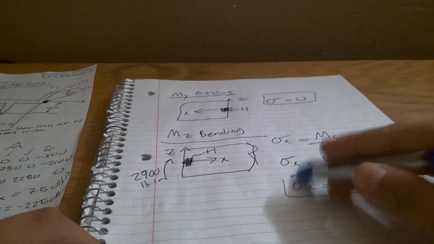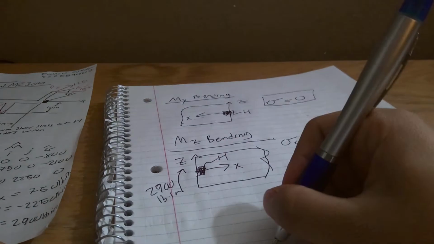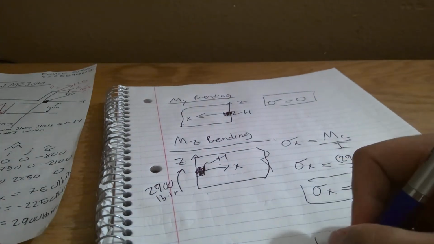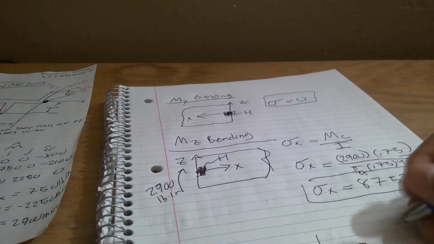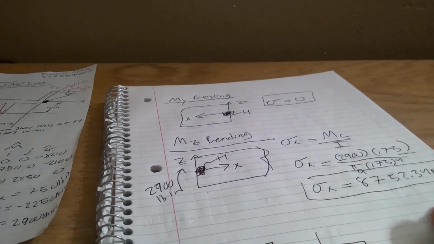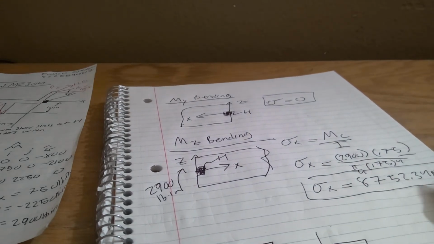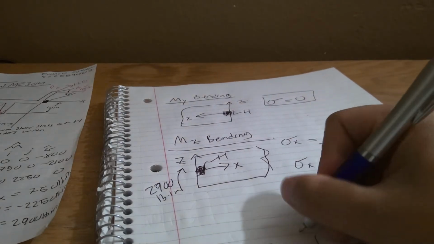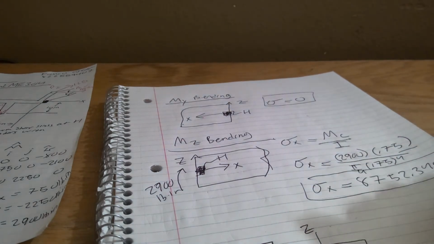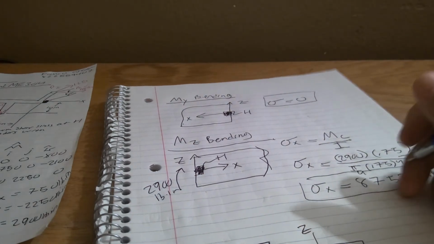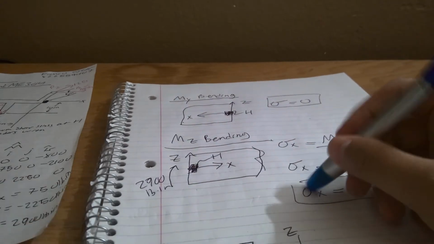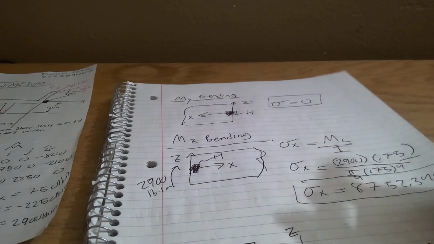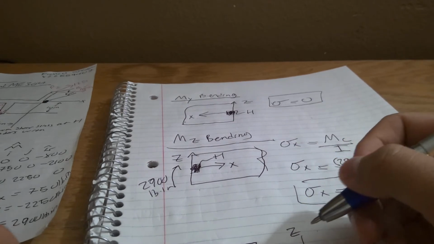Alright, so now that we found this, we can go ahead and show where it'd be on these axes. So you have Z, X, Y, Z. Since it's shear stress with respect to X, it should be right over here.